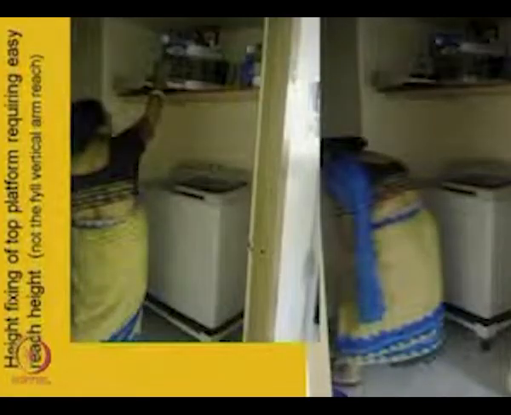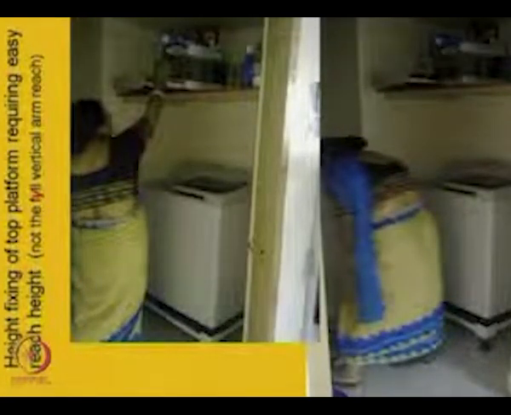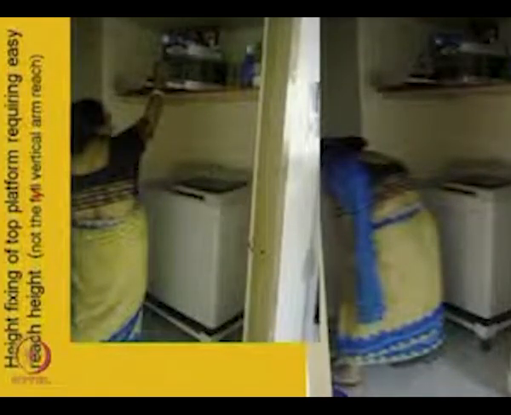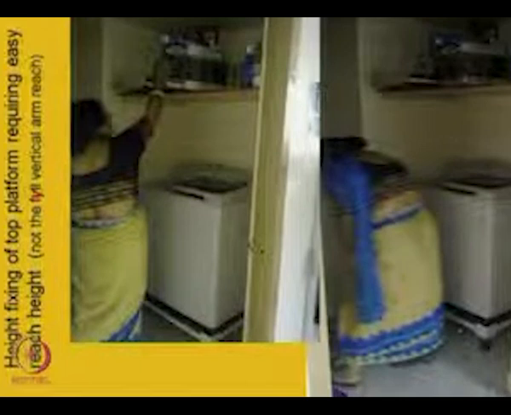Some examples: height fixing, the top platform requiring easy reach height, and here it should not be the full vertical arm reach. Now, the total workspace, if we see for this purpose, then the bending space, height, reach, lower reach, etc., have to be considered.